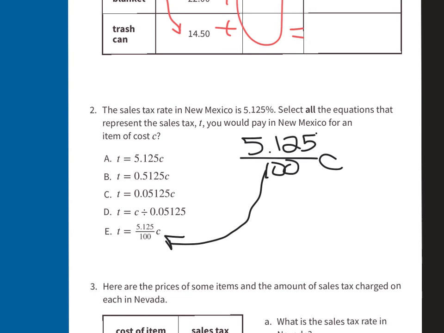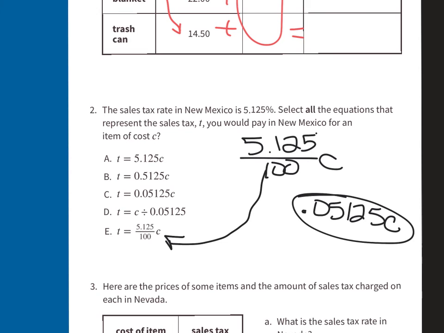And if I go 5.125 divided by 100, I get 0.05125C. Oh, that looks like that one. That one they didn't move the decimal. That one they didn't turn into a decimal. So C and D. Remember you can always ask me, email me if you have any questions.